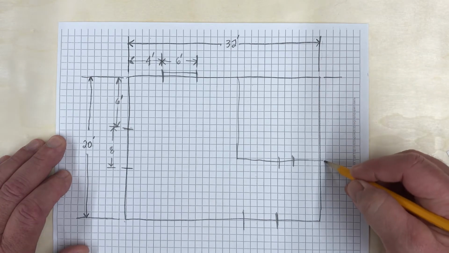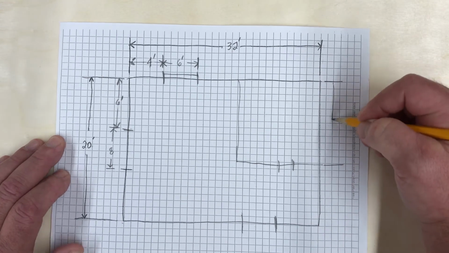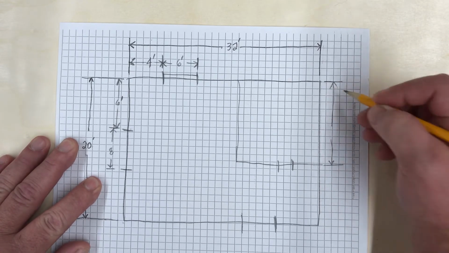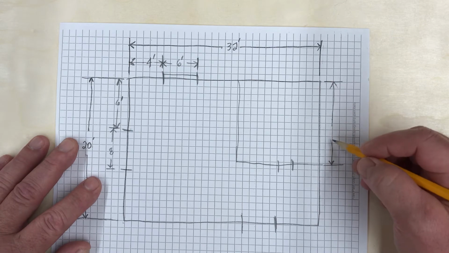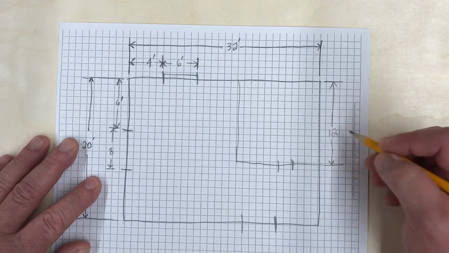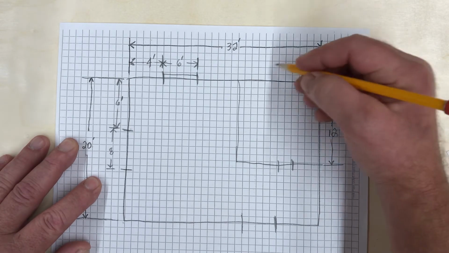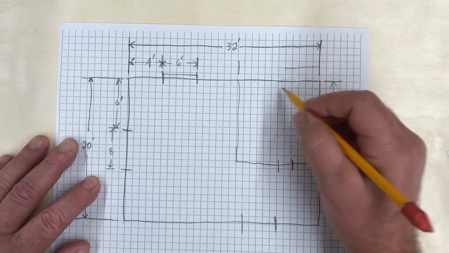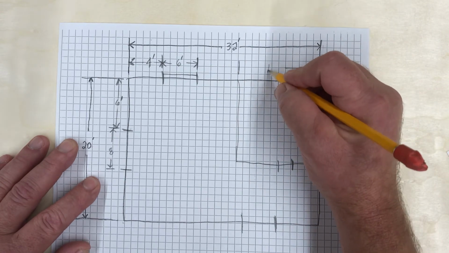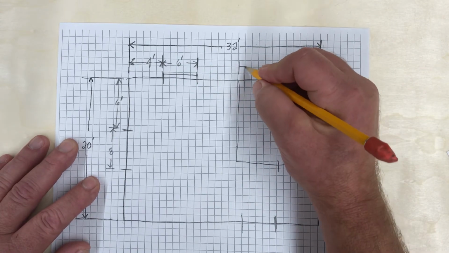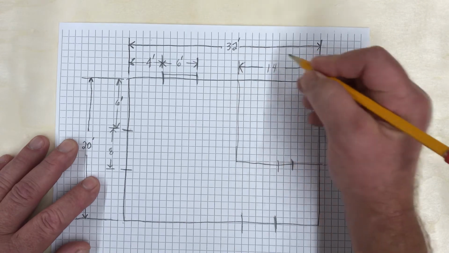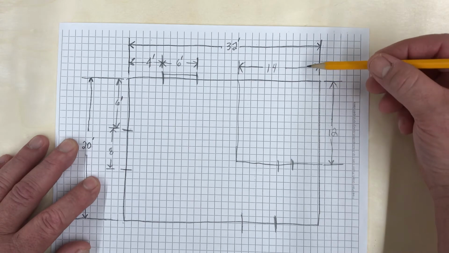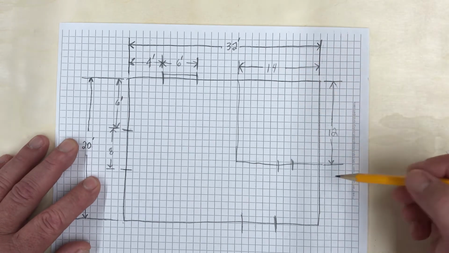Now we need to finish this one up. How far is this wall off the corner? Proportionally, it's a little bit more than half, so I'm going to go 12 feet. Now I have one right here. Remember, this is 32. So I think I'll go about 14 feet on this one. So I have my measurements for the walls. It's 14 feet right here, 12 here.